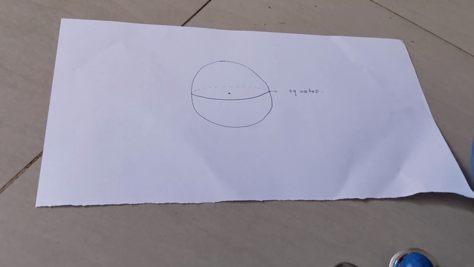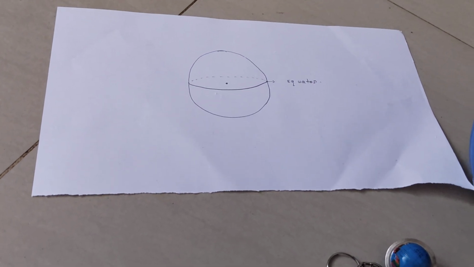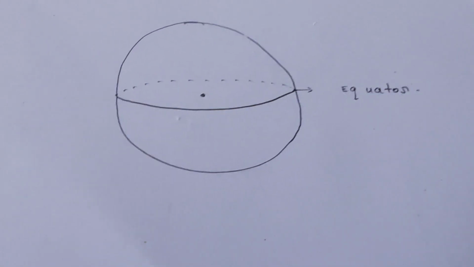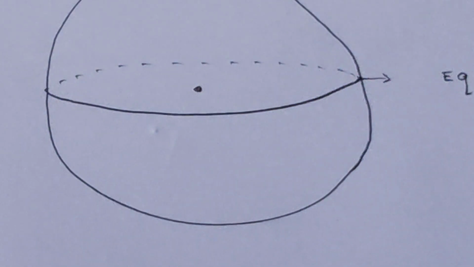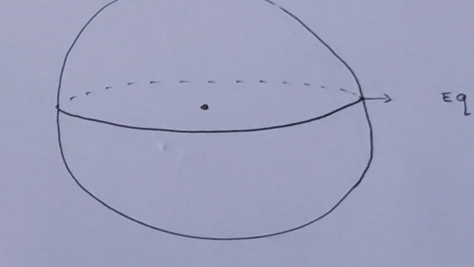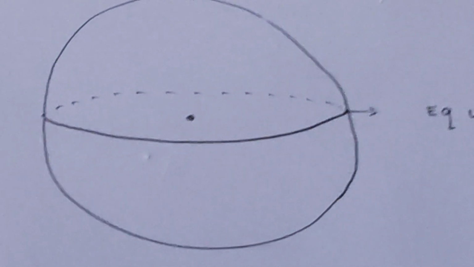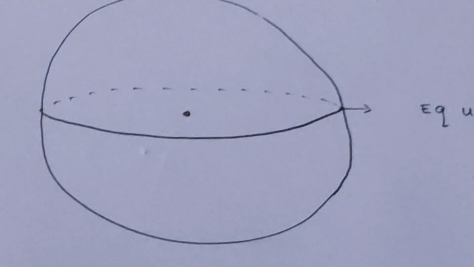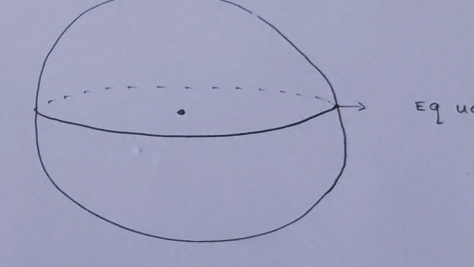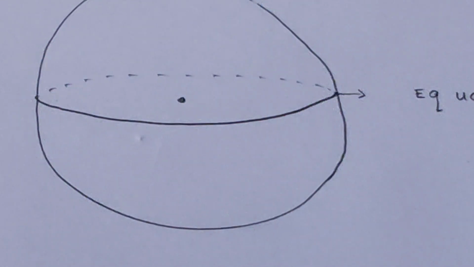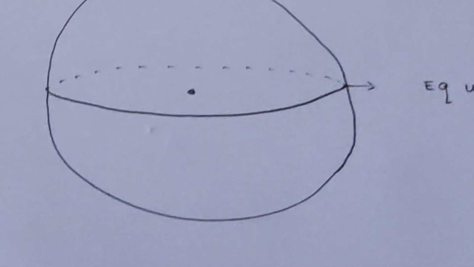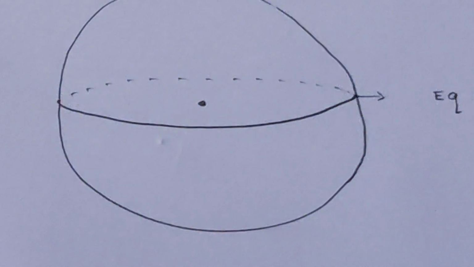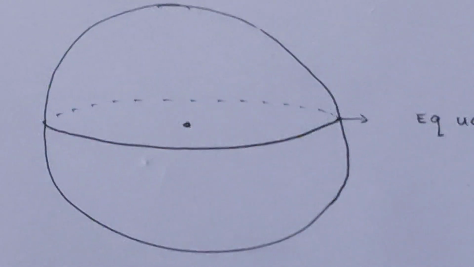If we extend the concept and draw somewhat like this, we get what is called a great circle. I draw the full circle. Half of the circle is drawn dark, and half is drawn with dotted points because that half of the circle is beyond our view.